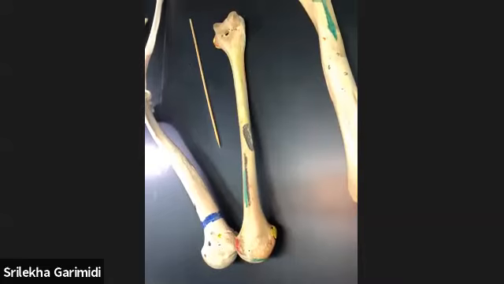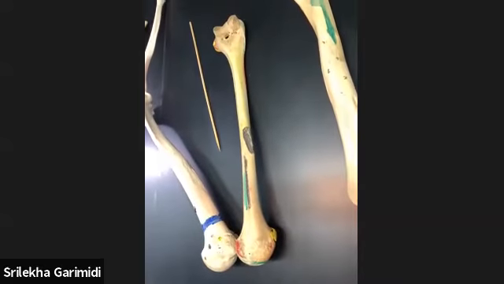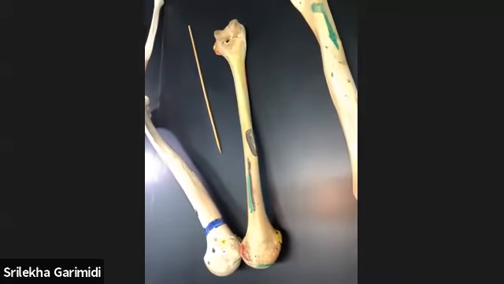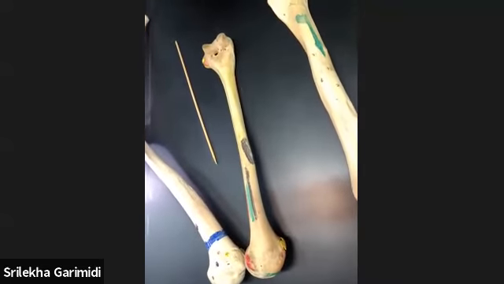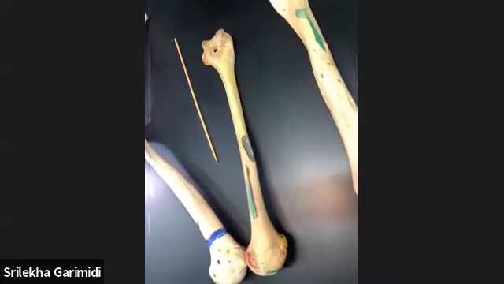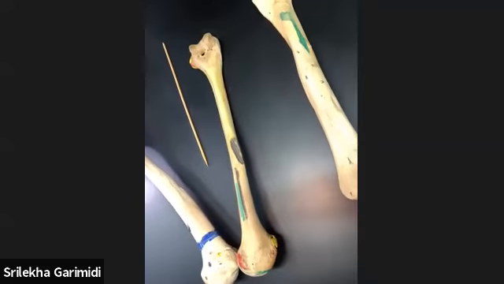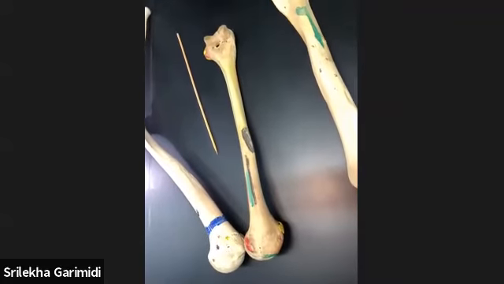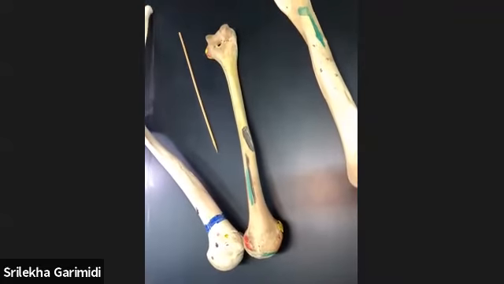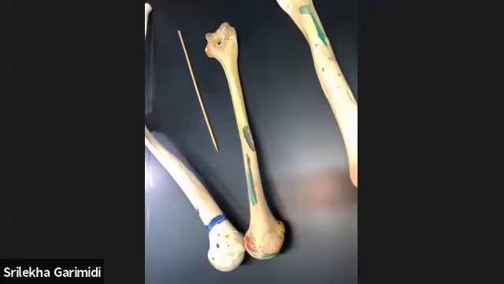There's something interesting about the deltoid. I don't know if you have learned this yet, but muscles can be classified in different ways. One way is the muscle can either be a unipennate muscle, a bipennate, or a multipennate. The deltoid is a multipennate muscle.